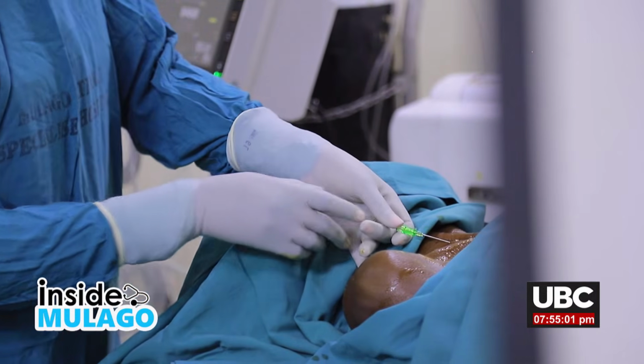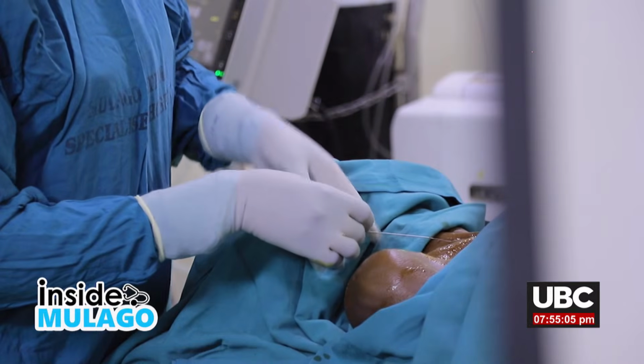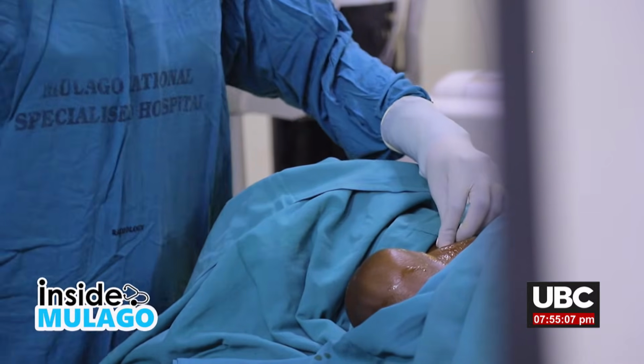But then there are times I'm doing a CT scan guided biopsy. I can't carry the CT scan. So then I will ask the patient to come down to the CT scan. Or sometimes, for example, what I've said about stroke, if I'm going to unblock your vessels in the brain, then I need to be in an angio suite. And we don't have that yet here in Mulago, but I'm sure in time it's going to come.